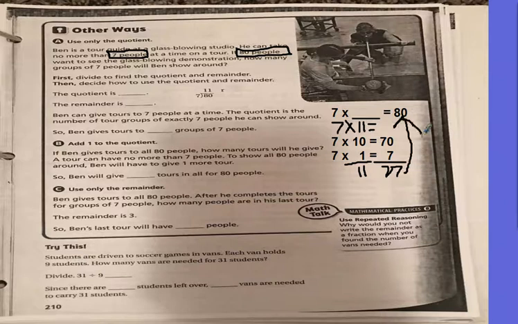Okay, 77, 78, 79, 80. So there's a difference of 3. Okay, so I'm going to come over here. The quotient, what I got for an answer, is 11. So 7 times 11 is as close as I can. Okay, then the remainder is what I had left over to get to 80, which would have been 3, because I was short 3 to get from 77 to 80.